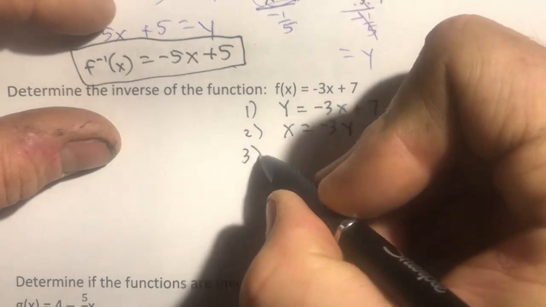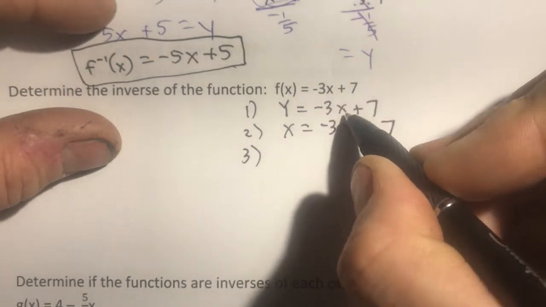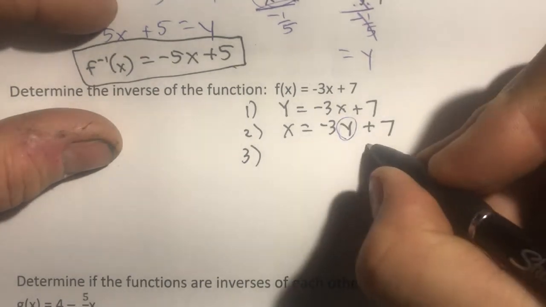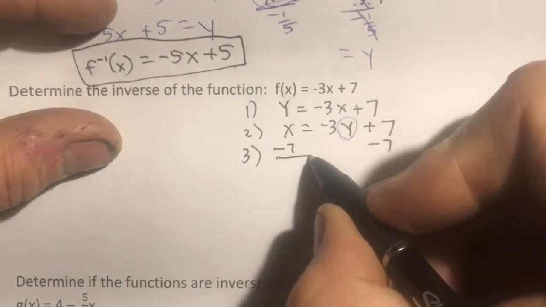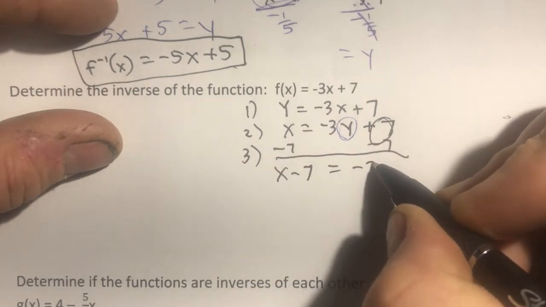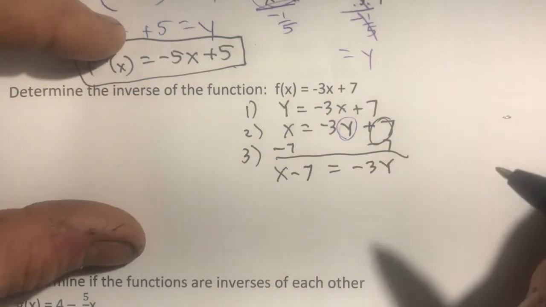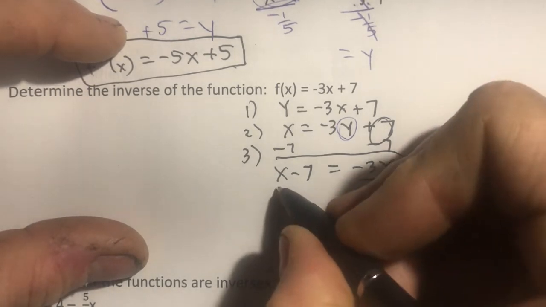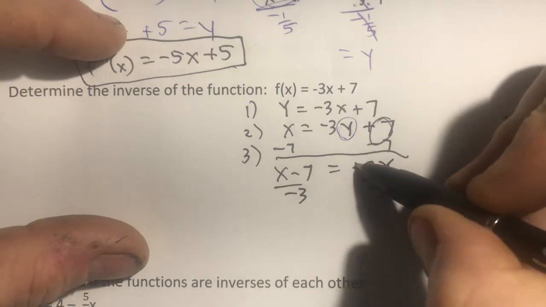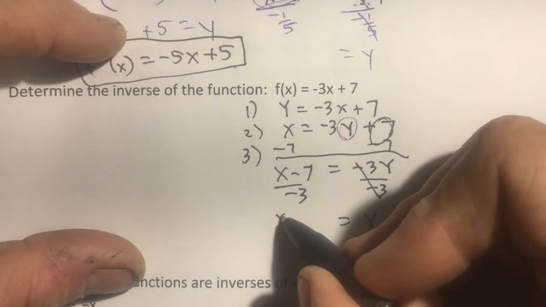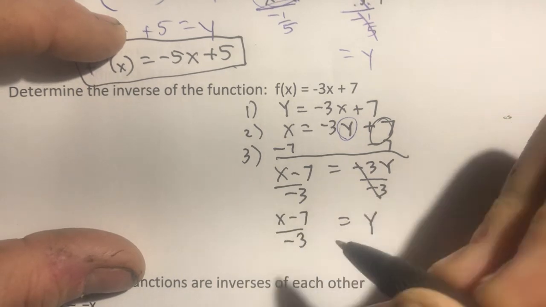And now step 3, I solve for y here. All right, to solve for y, that means I'm going to have to subtract 7 first, and that'll go away. So now I have x minus 7 equals -3y. Okay, so I'm going to divide by -3. Let's make this cancel. So y equals x minus 7 divided by -3.